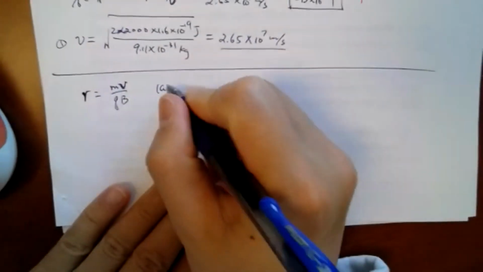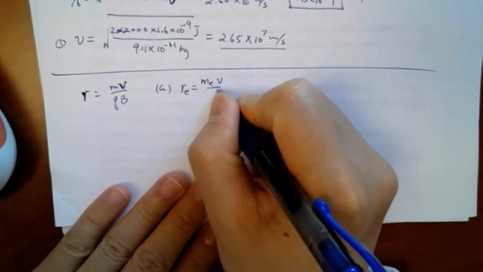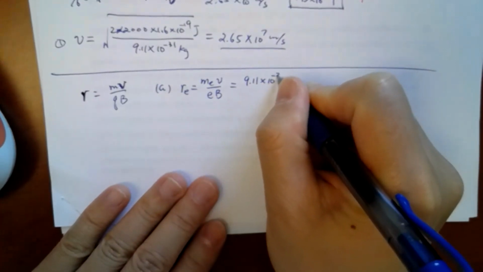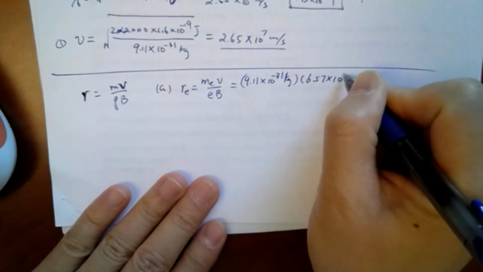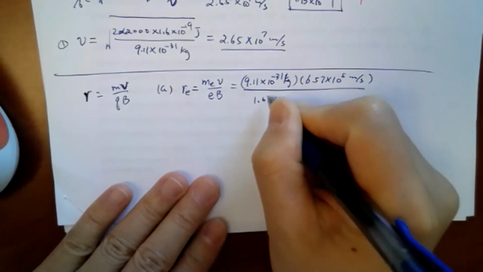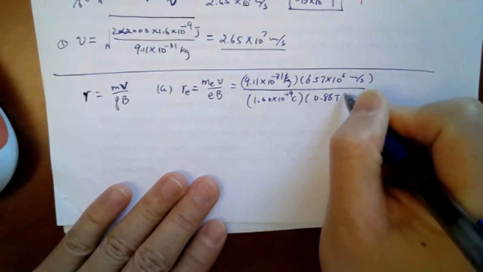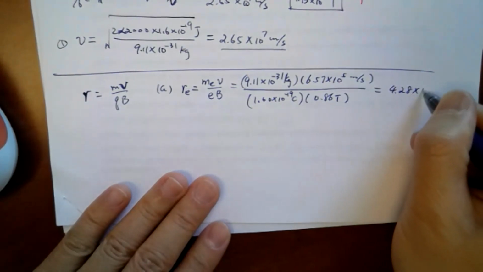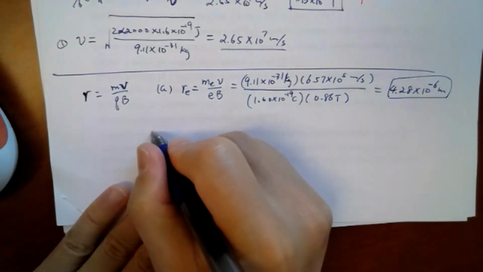For the electron, R sub E is mass of electron times v over e times B. Mass is 9.11 times 10 to the minus 31 kilogram. Velocity is 6.57 times 10 to the 5th meters per second, over 1.60 times 10 to the minus 19, and the B field 0.86 Tesla. This will give you 4.28 times 10 to the minus 6 meters, which is 4.28 micron.